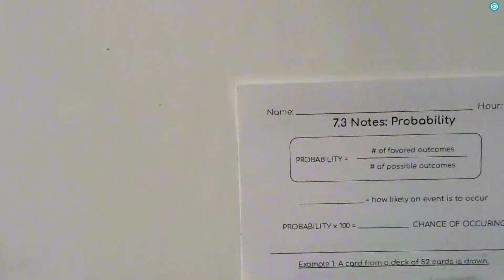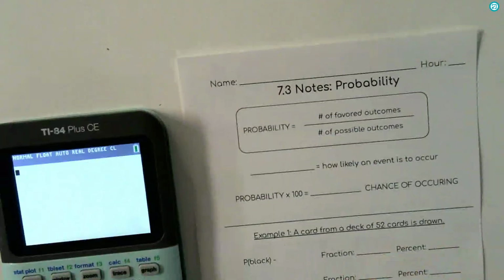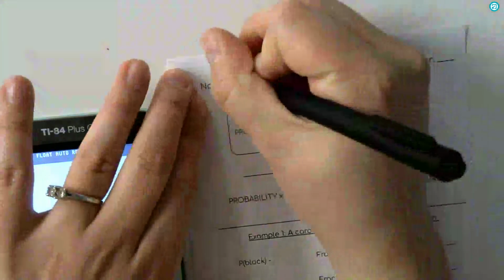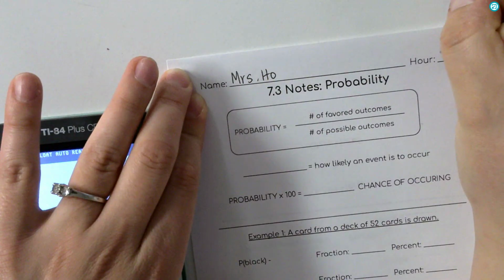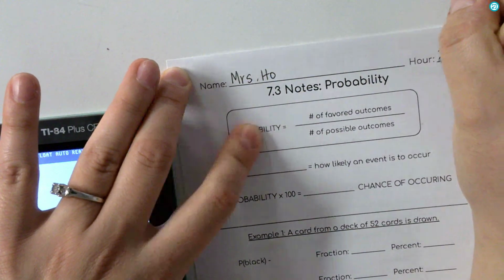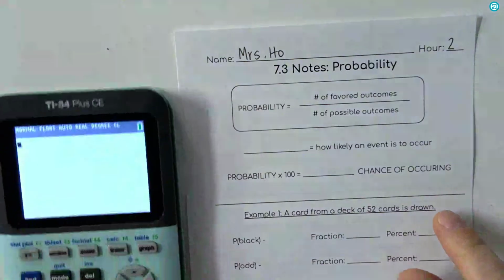So 7.3 notes is about probability. In our quick write, we already looked at what probability is. Put your name and your hour on here. It is currently second hour, whatever your name and your hour is. Don't just put Mrs. Ho in 2.